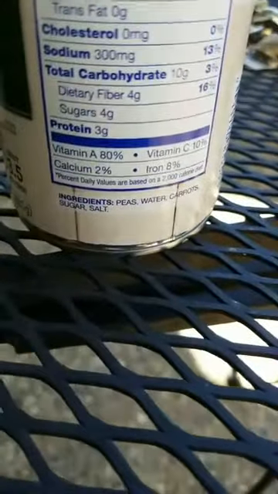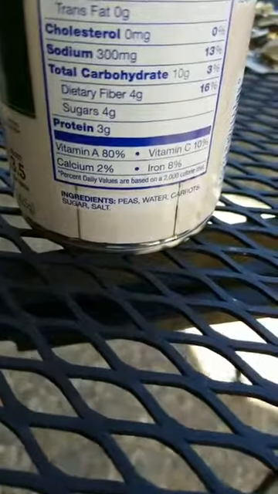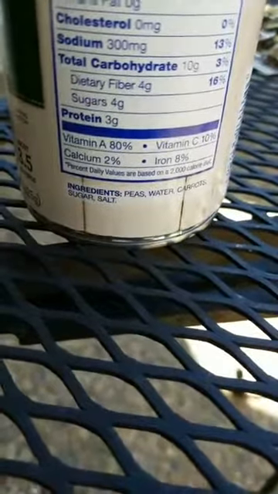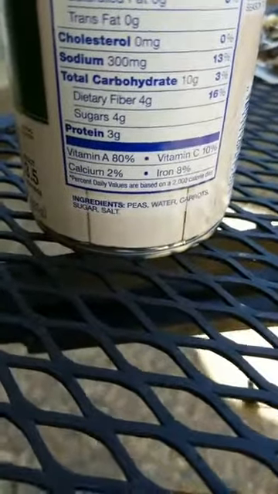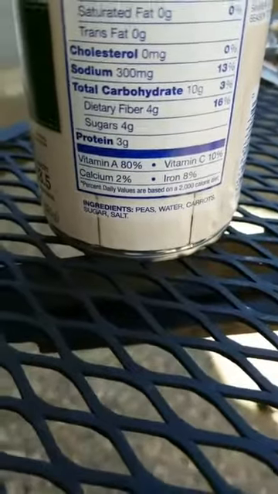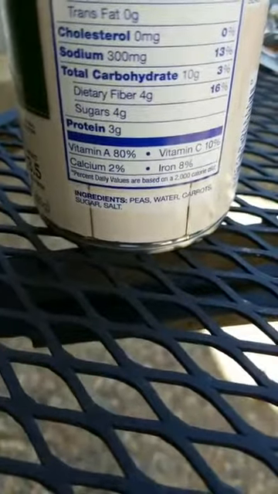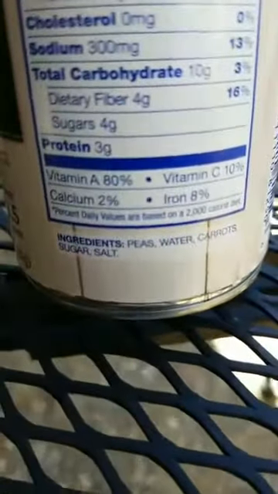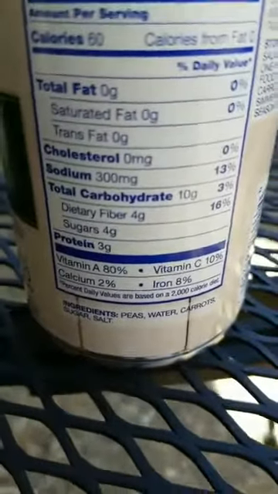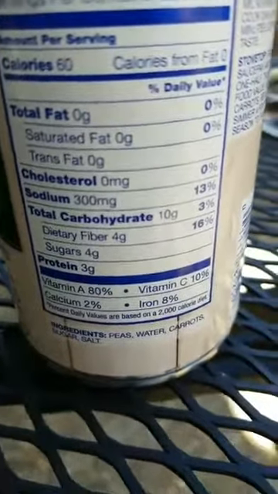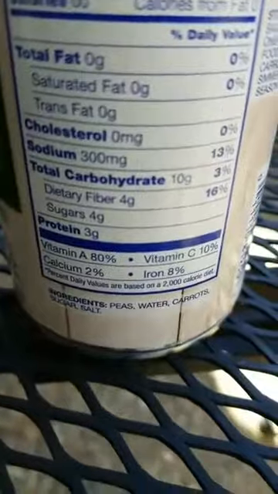Your micro, which we're moving on down to now, is your vitamins, your minerals, and so forth. You want to aim to get these to about 100% of your daily value. Like you see vitamin A there is 80%. You want to try to make that 100%. Now, like I said, this whole label is based upon a 2,000 calorie diet. So if I go back up to carbohydrate, 10 grams, 3%, that's based upon the 2,000 calorie diet.